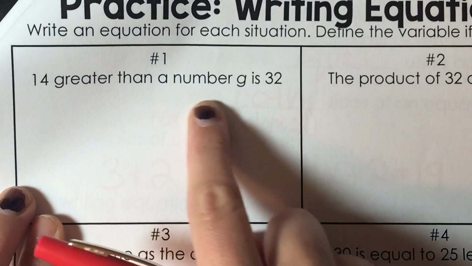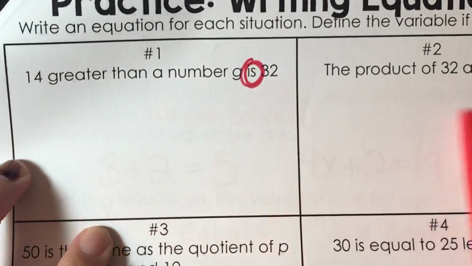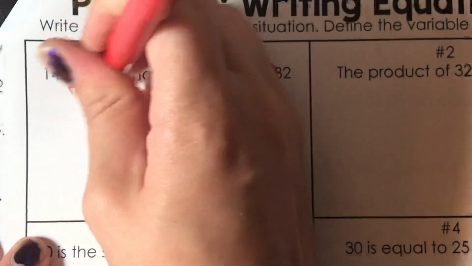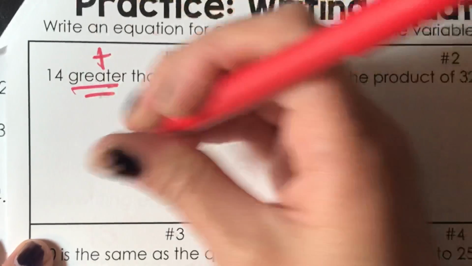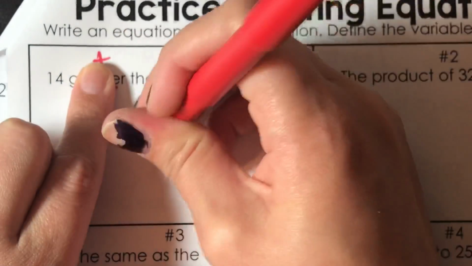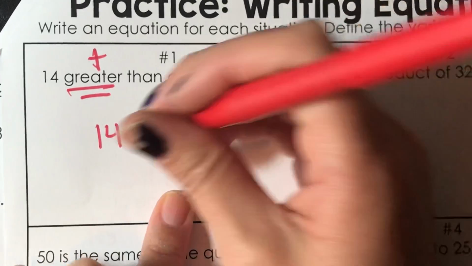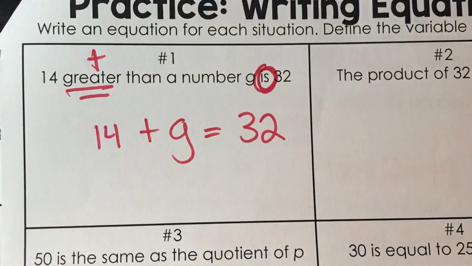14 greater than a number G is 32. So on all of your problems, on the back, you are going to find greater. What does it want me to do? Greater means to add. So 14 greater than a number G. Do I know the number? No, but in this case, I will put G is 32.